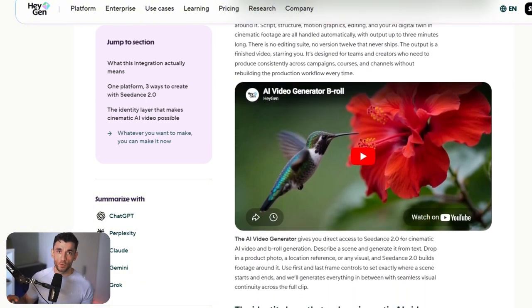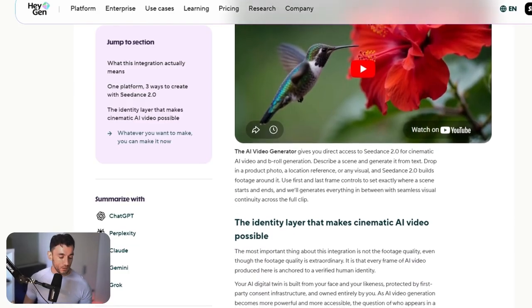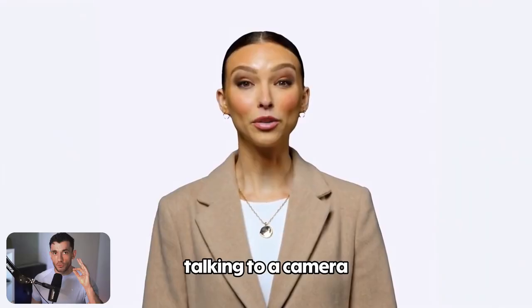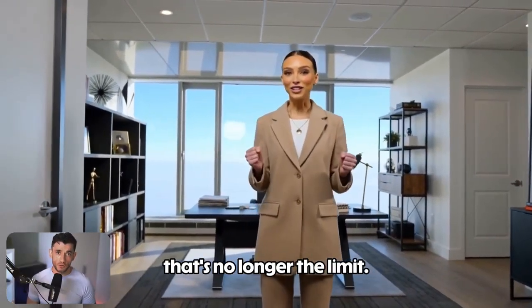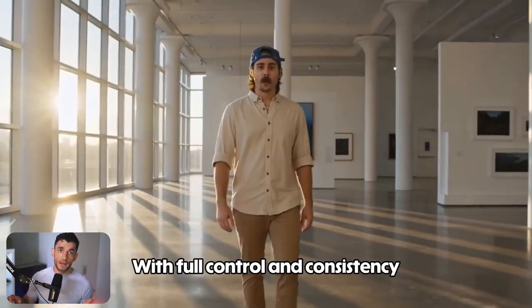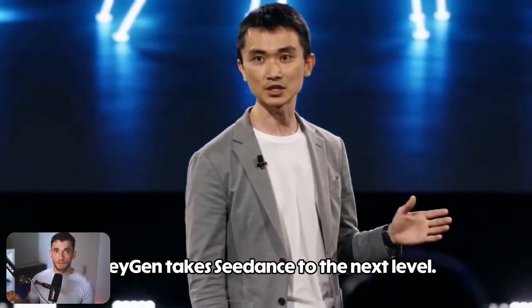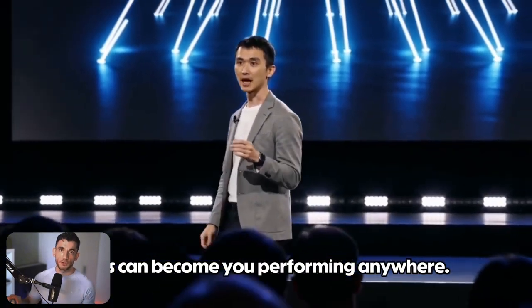Now let's talk about what actually just landed inside HeyGen. There are three tools powered by Seedance 2.0 and they each serve a different purpose. The first one is Avatar Shots. Avatar Shots places your digital twin inside Seedance 2.0 generated footage, not as a static talking head on a plain background. Full cinematic motion, any environment, any shot type. Your avatar moves with real physical weight, and your likeness stays consistent across every cut, every angle, every scene transition.